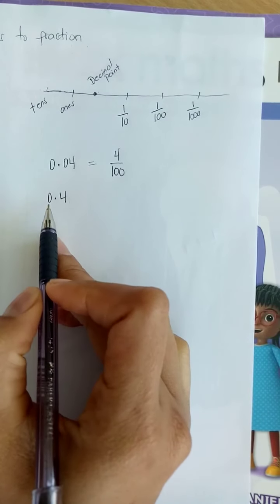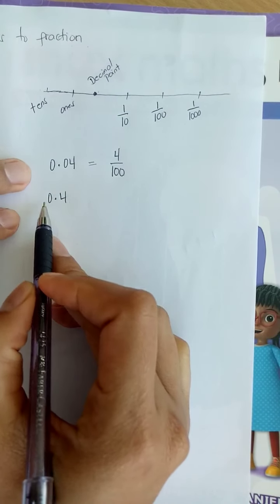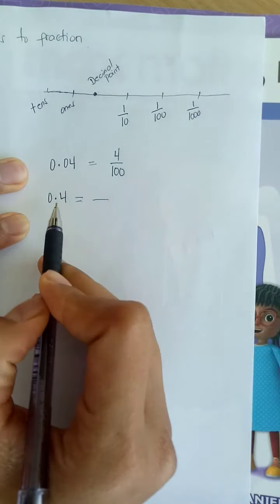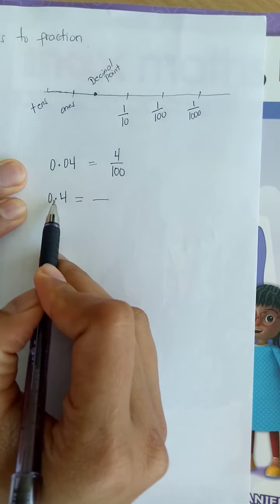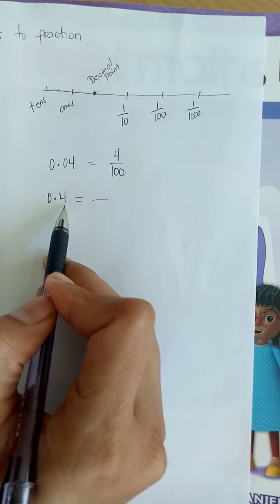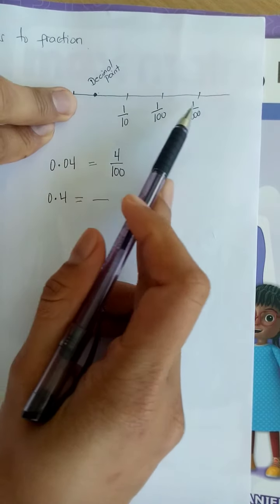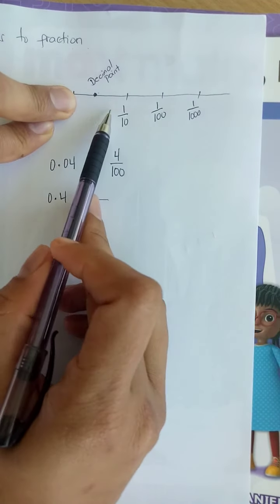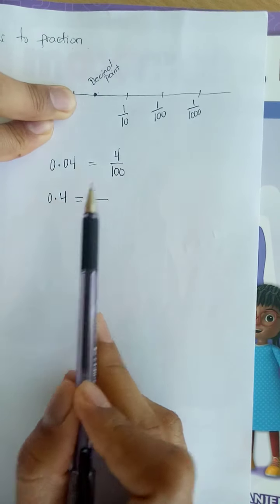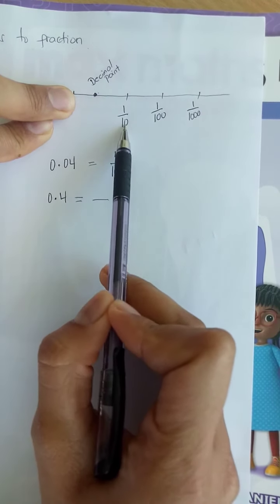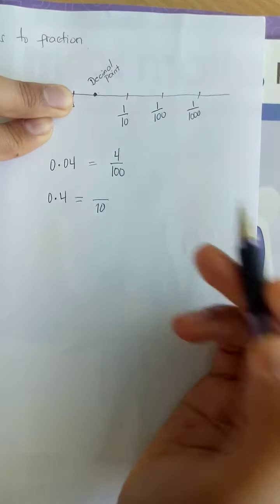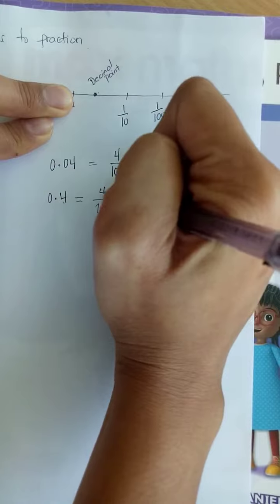Example, you have a decimal value of 0.4. To convert that into a fraction, you count how many digits from the decimal point. We only have 1 digit, so we only have to use 1 zero. Or if you look at the number line from the decimal point, how many digits? Again, only 1. So it means we are on the tenths value. So we write 10 here, and then the 4 we just write on top.